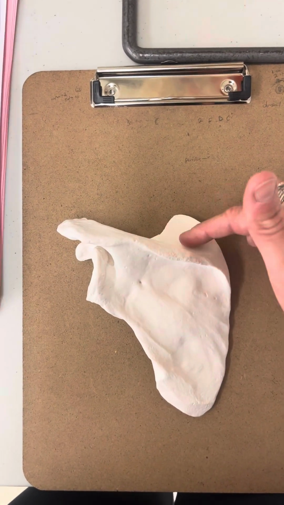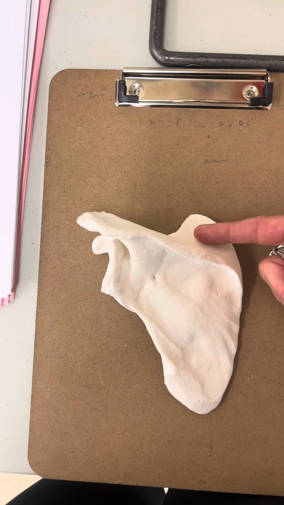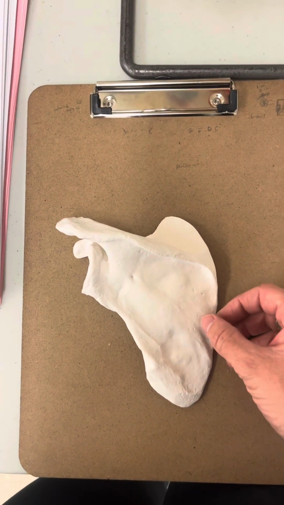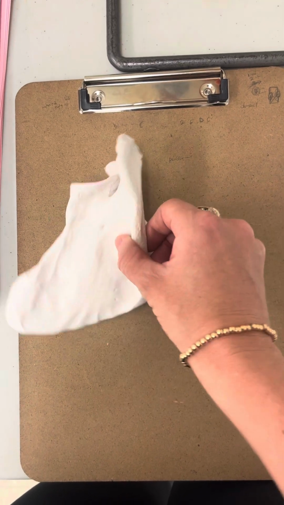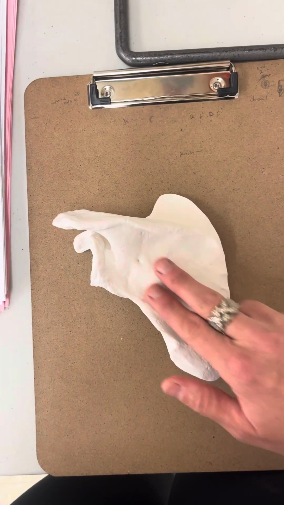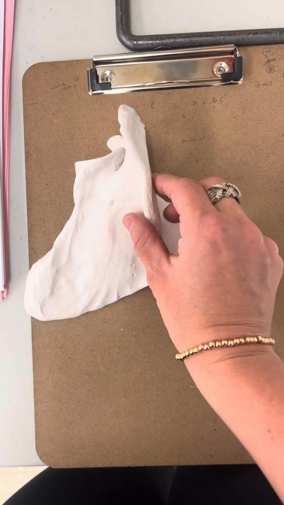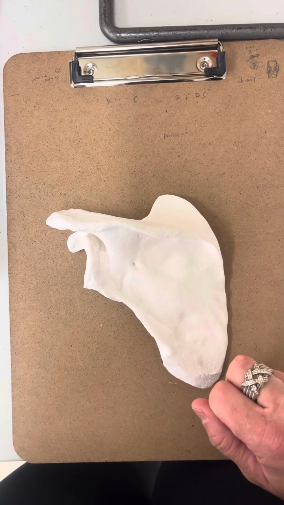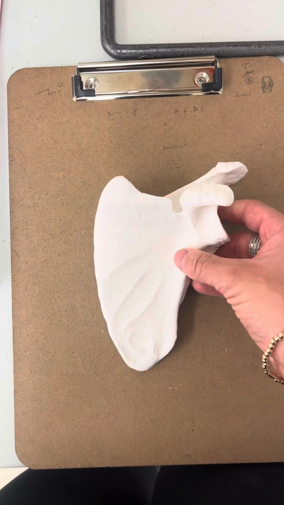This guy, supraspinatus, is going to originate from that supraspinous fossa, and it's going to come up over to the top of the greater tubercle of the humerus for abduction. And then we're in abduction. That infraspinatus is going to pull that scapula back down along with teres minor, because remember they do the same exact thing.